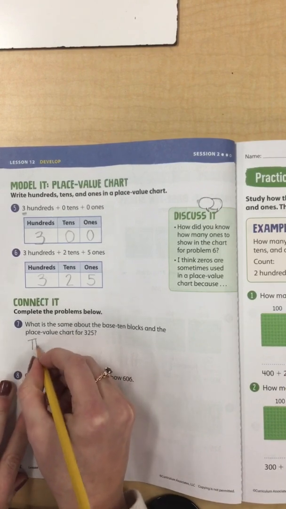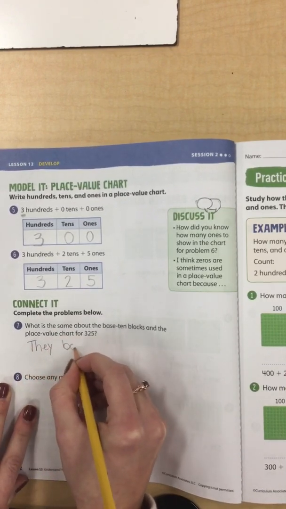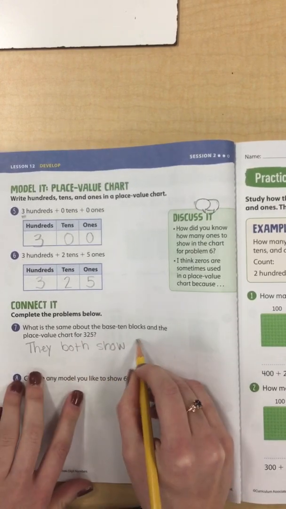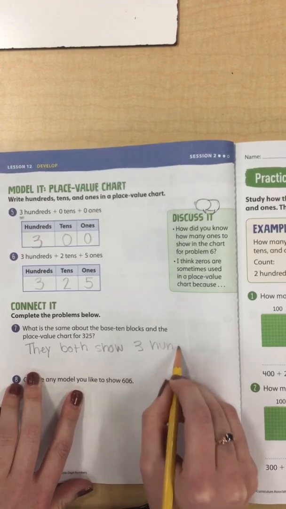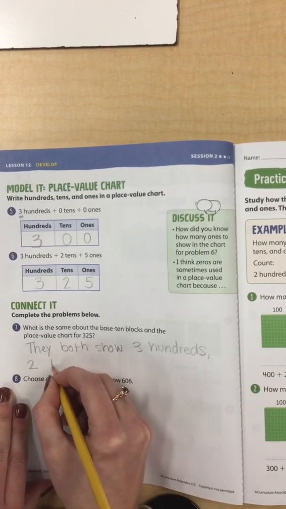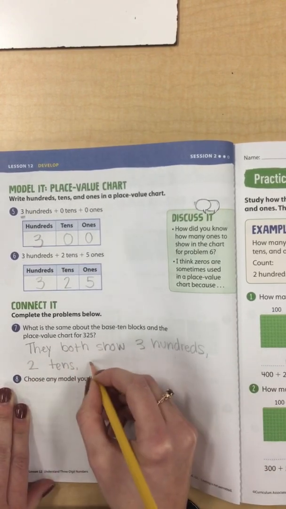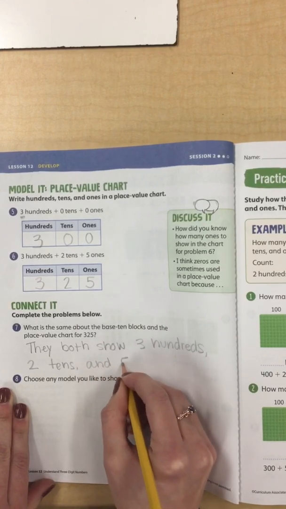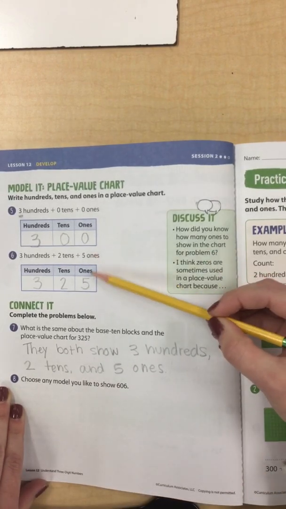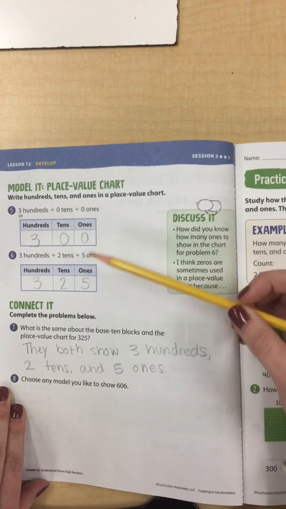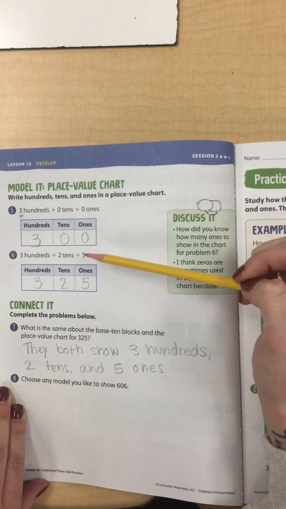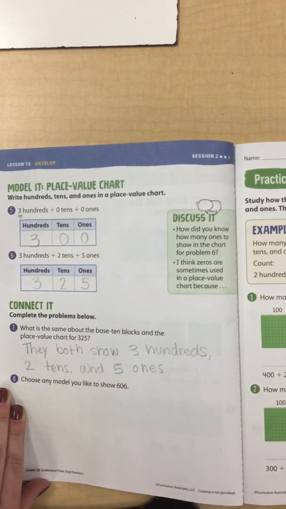Well, they both show 300s, two 10s, and 5 1s. So they're just asking how are these two the same? Well, they're the same because it's showing 300s, so they put the 3 in the hundreds, two 10s, they put the 2 in the 10s, and 5 1s, they're putting the 5 in the 1 section.